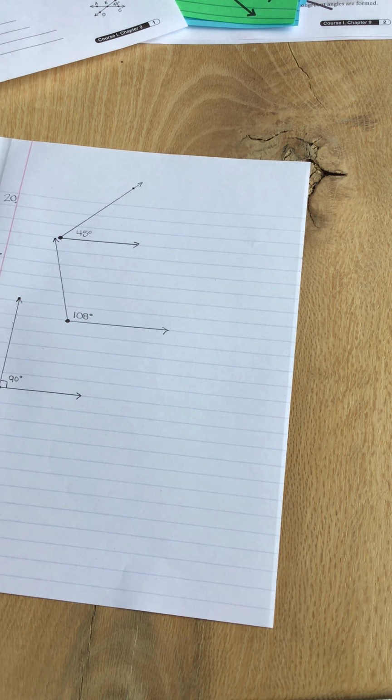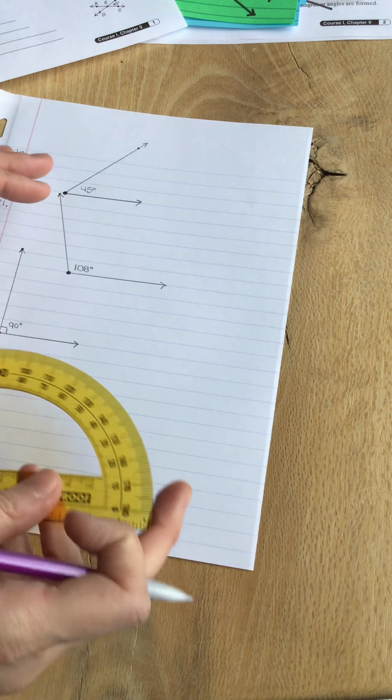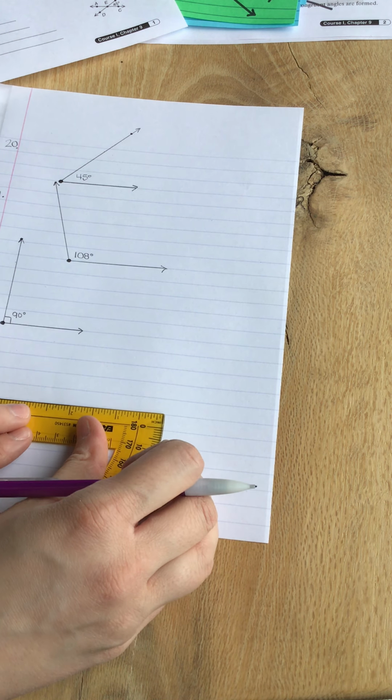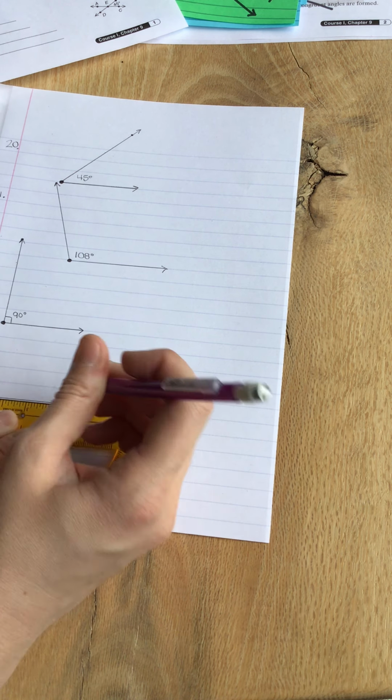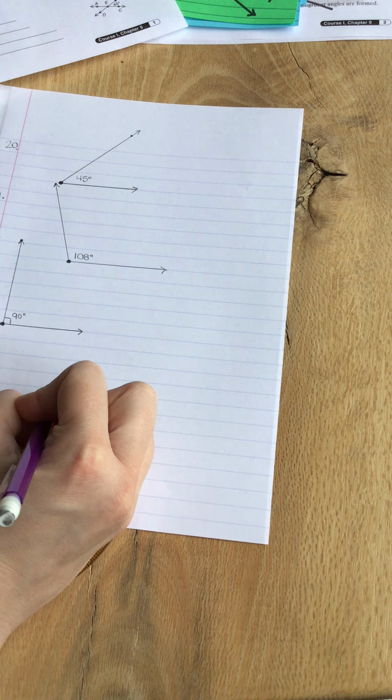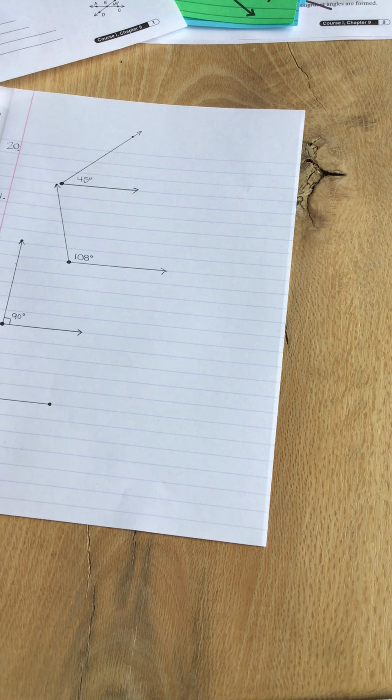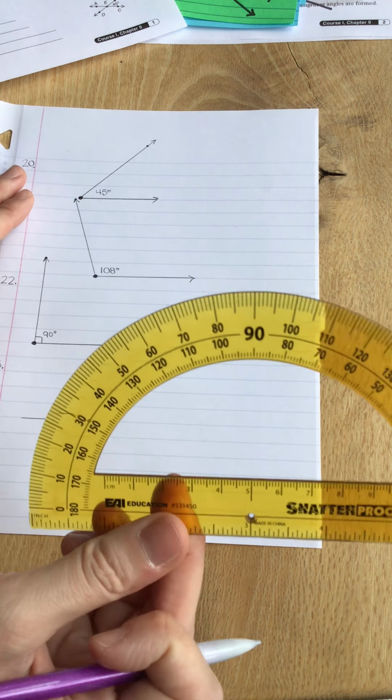Number 23 is 7 degrees. So first things first, I'm going to make my line. Now notice all my angles go to the right, but you can make it go the other way. If I make my line and I put my point this way, and you're like, no way, I don't want to do that, don't change it. I put my point there.